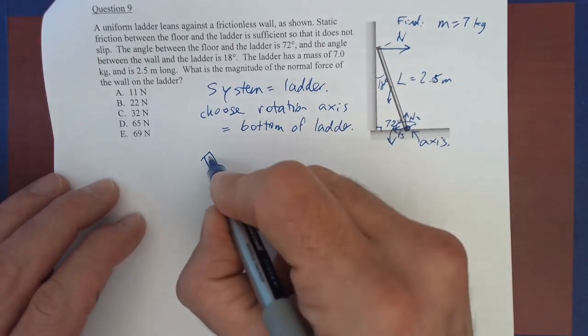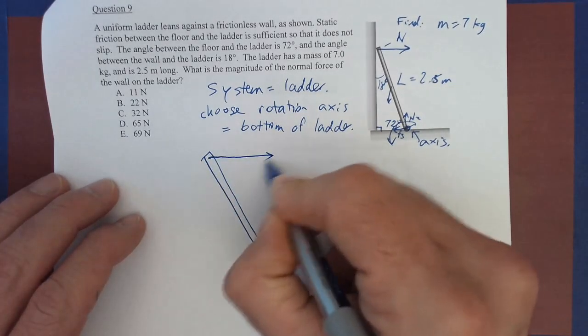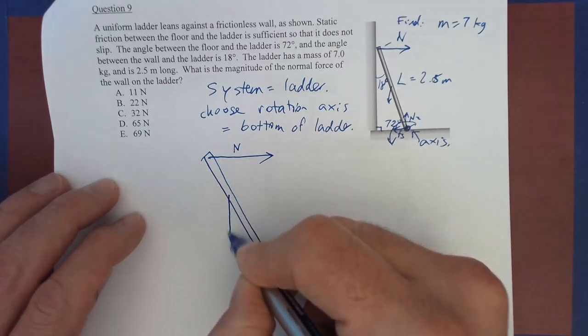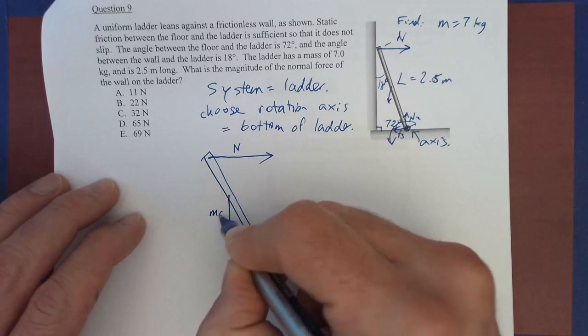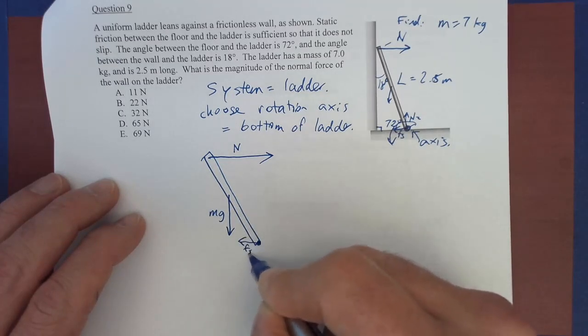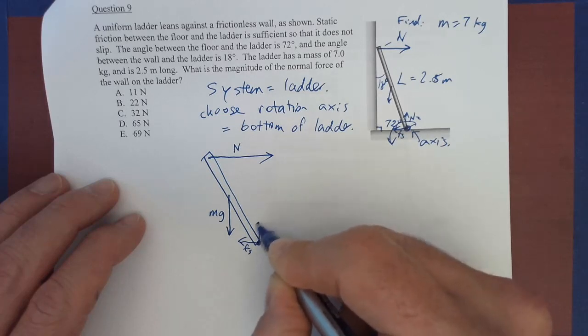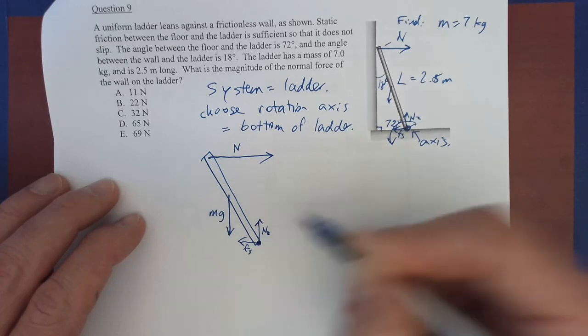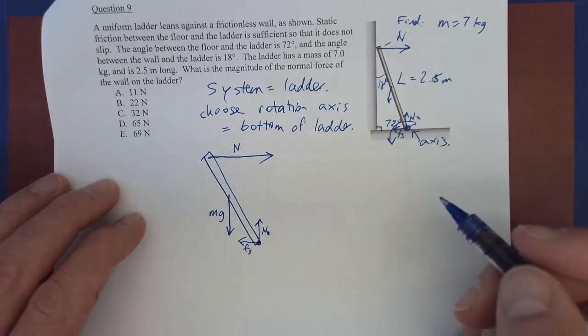The forces I really care about here are going to be N, and there's going to be mg, and here's my rotation axis, and I guess again there's Fs, and there's going to be normal, I don't know, call it normal 2, the normal force I don't care about.